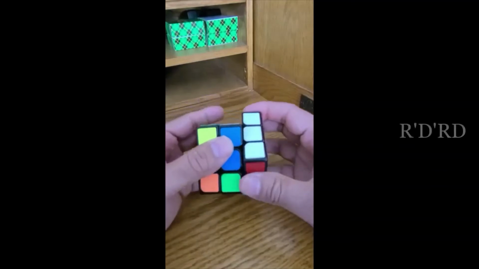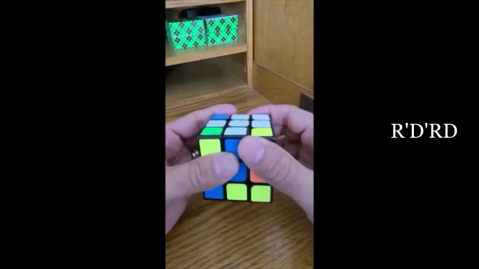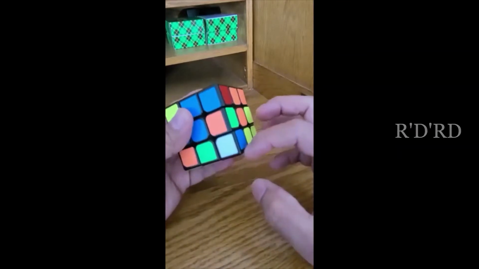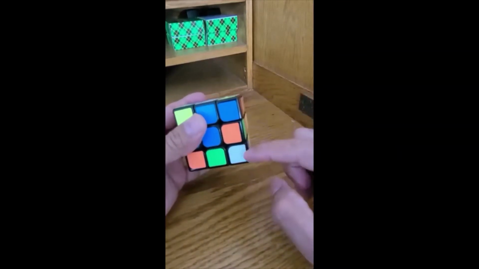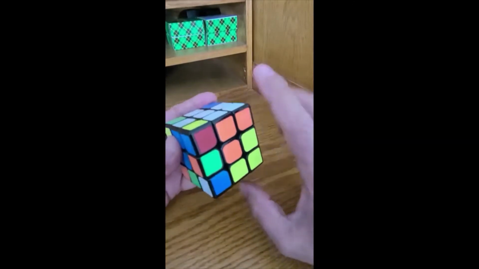So what we do is we just move it down with an R prime, D prime, R, D. So this way you're not doing anything, you're just bringing it down. And why do we do it back? Because we don't want to disturb this space. So that's why we did this.